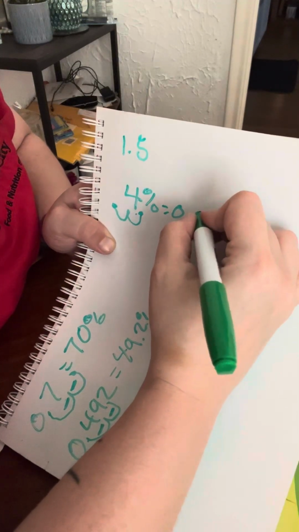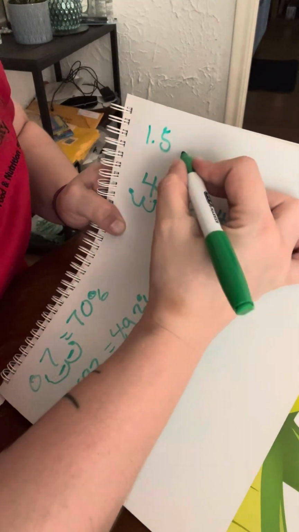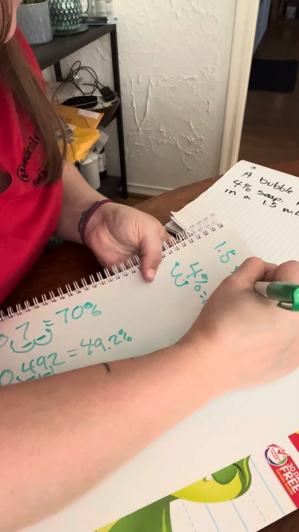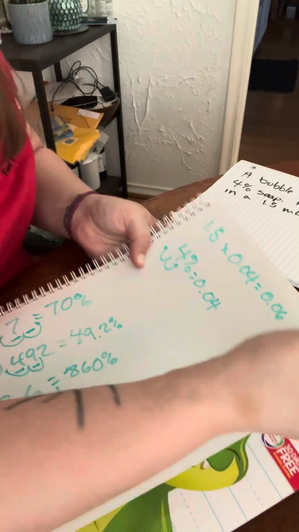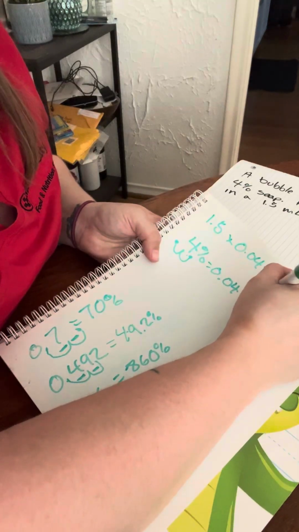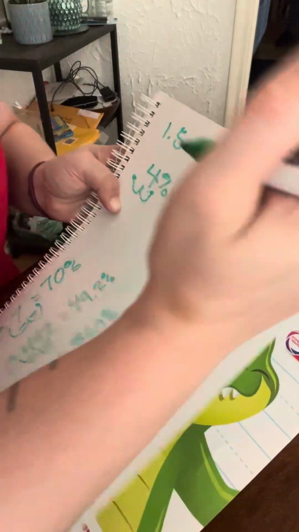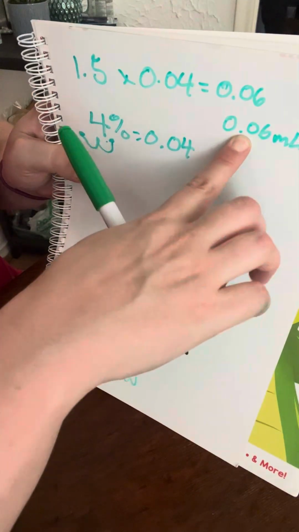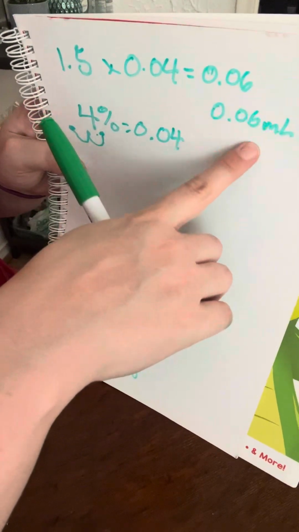So we know that to do that, we're gonna just move the decimal point 1, 2 points to the left. So our decimal would be 0.04. So now we can multiply these together. And we get 0.06. So our answer is, we have 0.06 milliliters of soap in the bubble solution, and that equals 4% of the total solution.